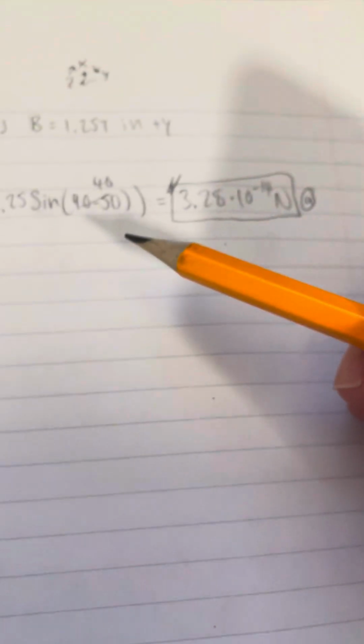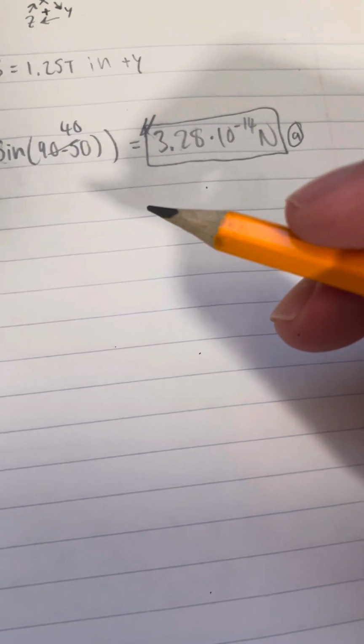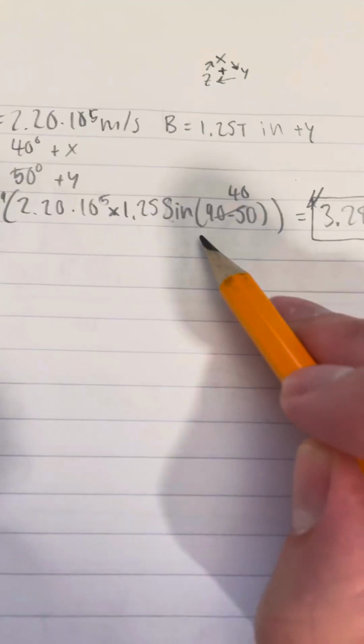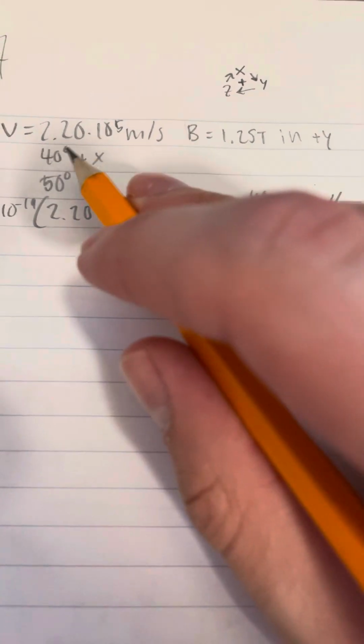Part B says find the direction of the magnetic force on the electron. So even though it was 50 for positive y, that essentially is that x value.